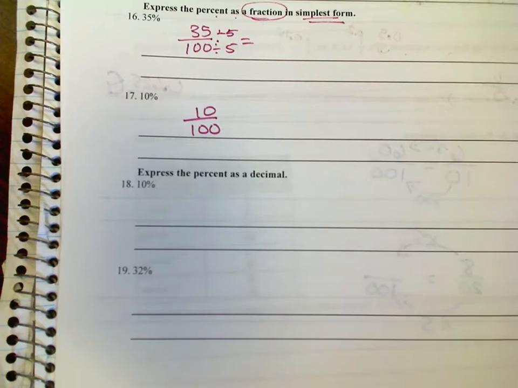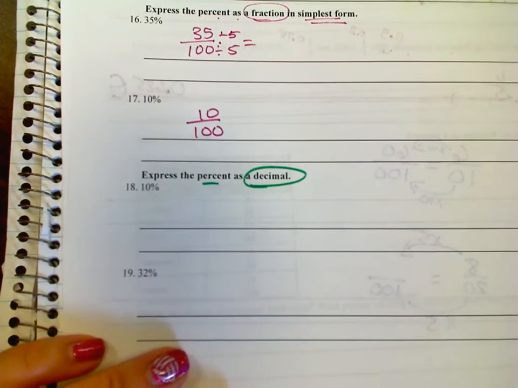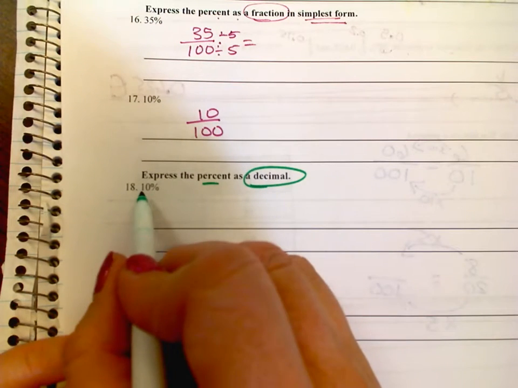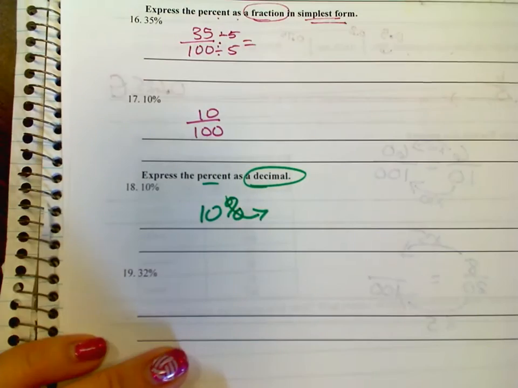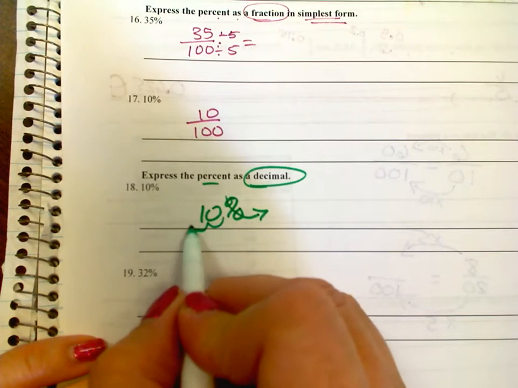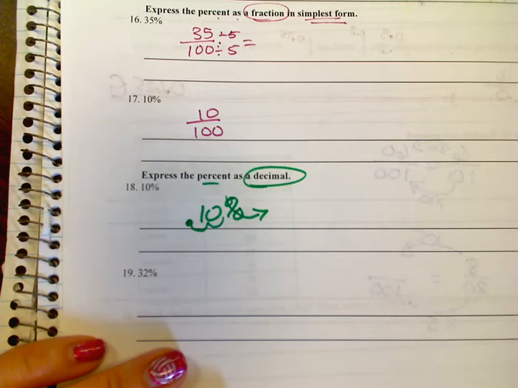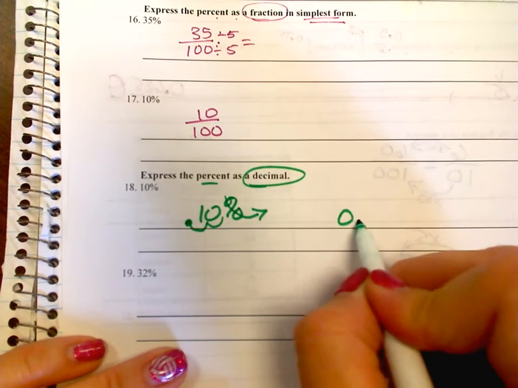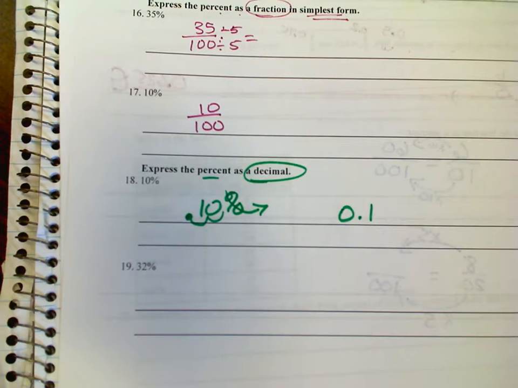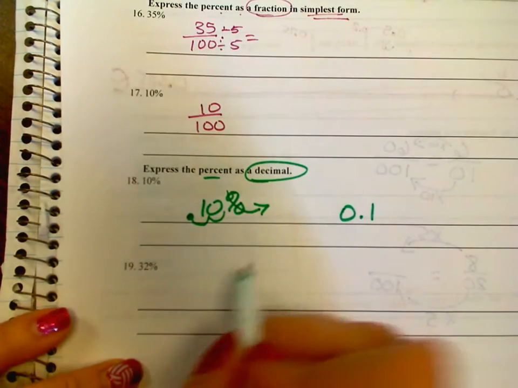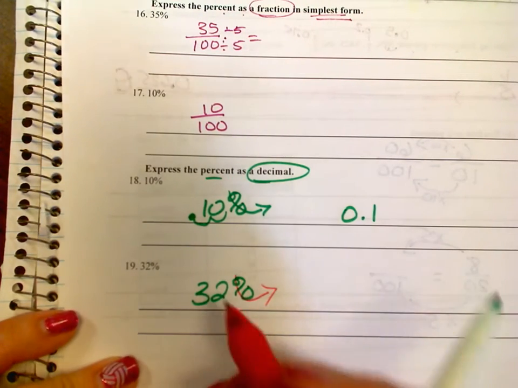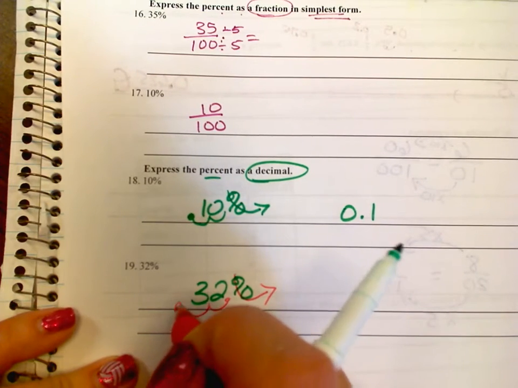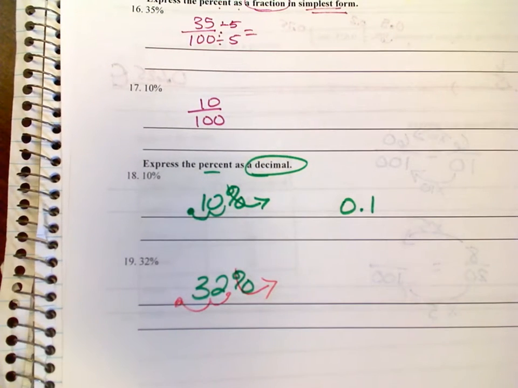Number 18. Express each percent as a decimal. So 10%, if I move the percent sign away, the decimal moves 2 times to the left. So it's going to be 0.1 for your answer. Same thing, 32%, percent sign goes away. Your decimal that's right here is going to move 2 times to the left. So it would be 0.32.